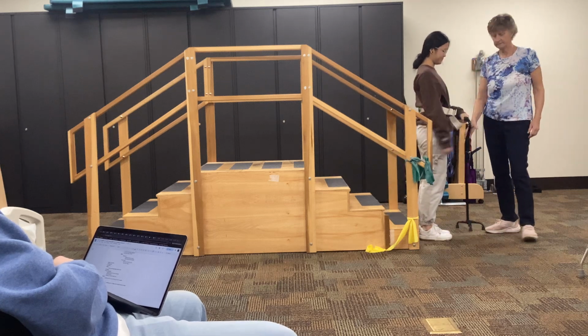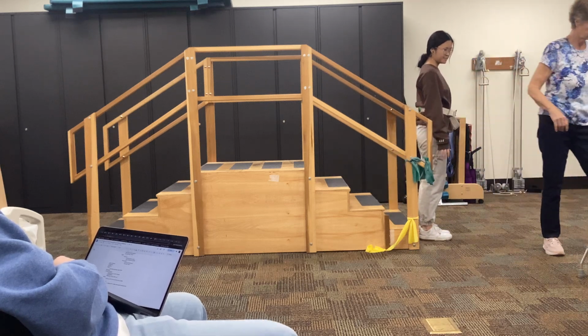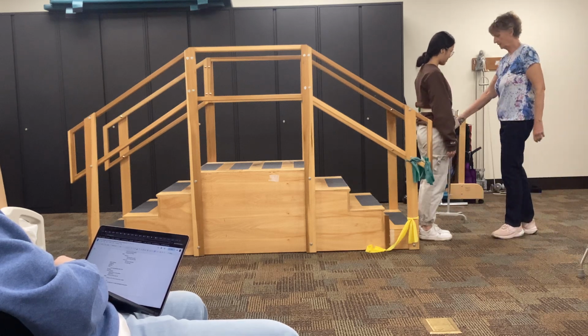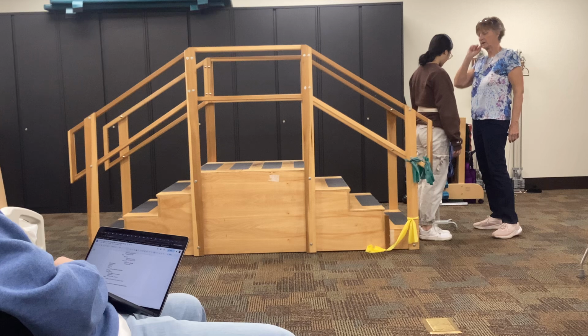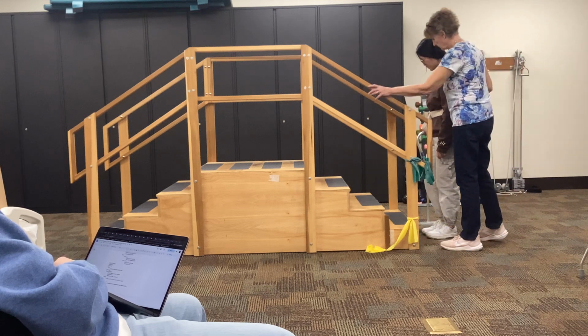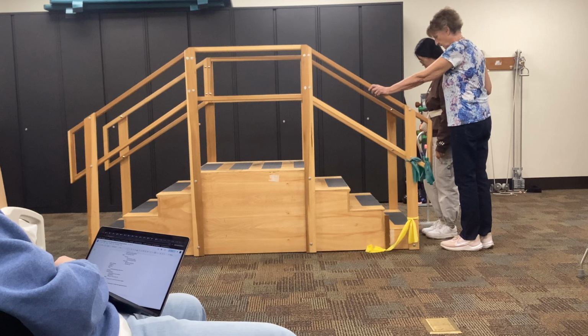Piece of cake, right? This one's set for this side, so you gotta swap sides. All right, so now your right leg is your good leg.